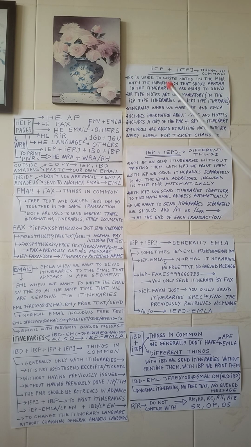The RIR, and please follow the list, is used to write additional notes in the reservation, also called PNR, with the extra information that should appear in the itinerary we are going to send. RIR type notes are not mandatory in IEP and IEPJ type itineraries.